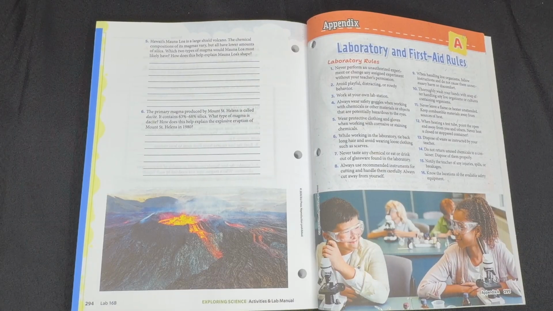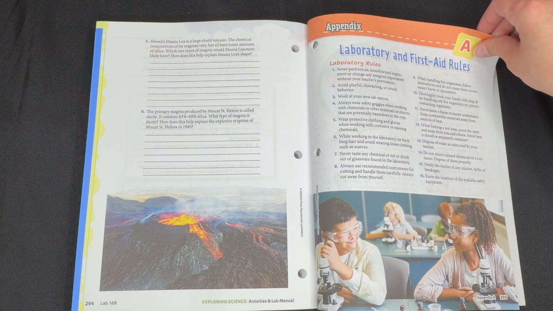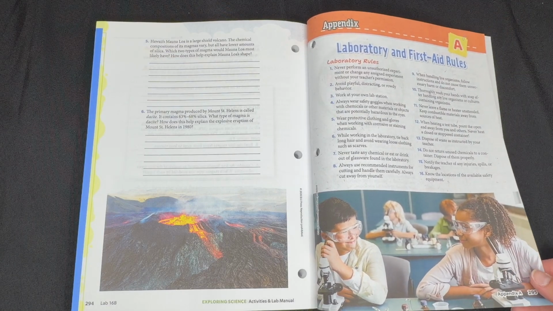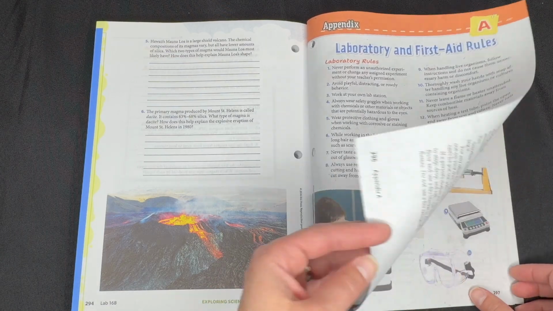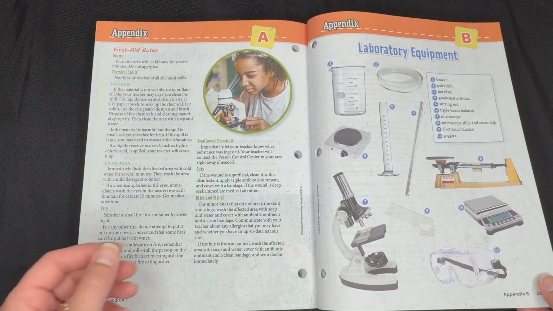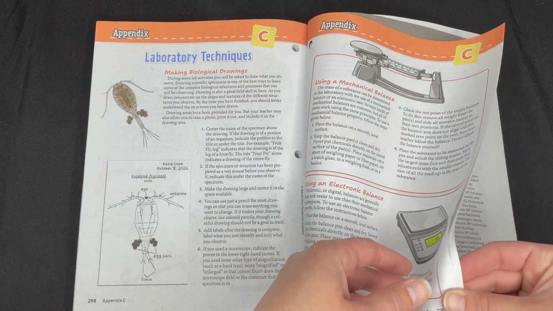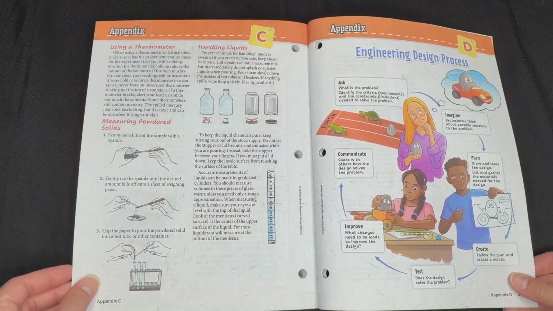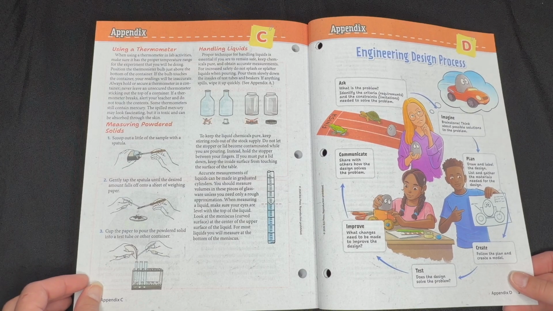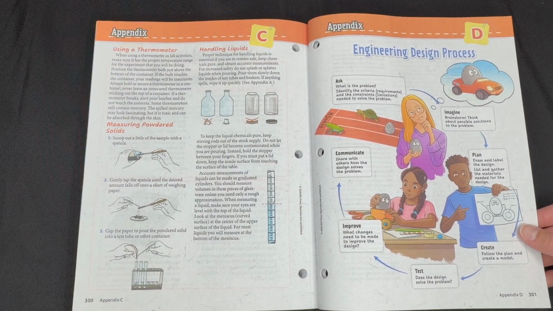In the back of the laboratory and activity manual, we have some rules that you should go over with your student at the beginning of the year. An appendix of laboratory equipment, and the engineering design process.